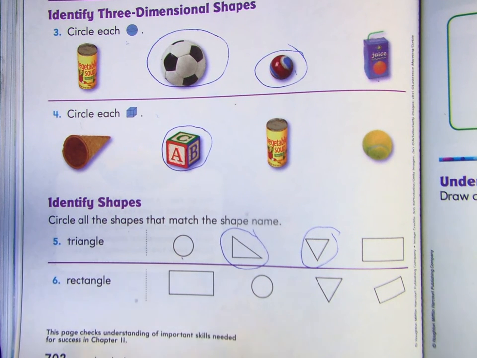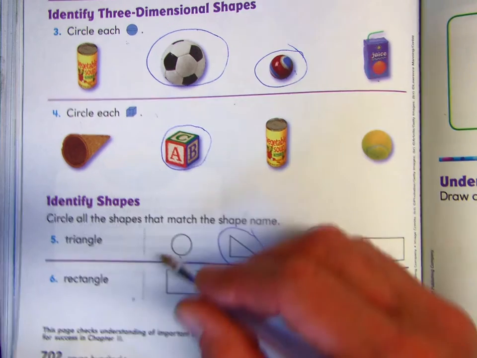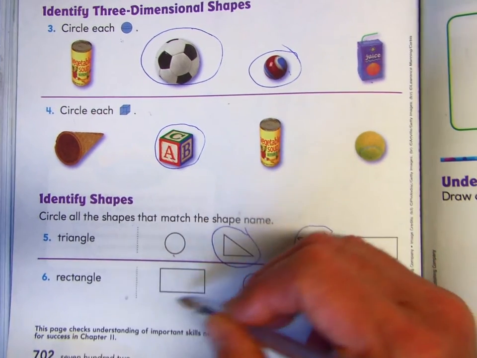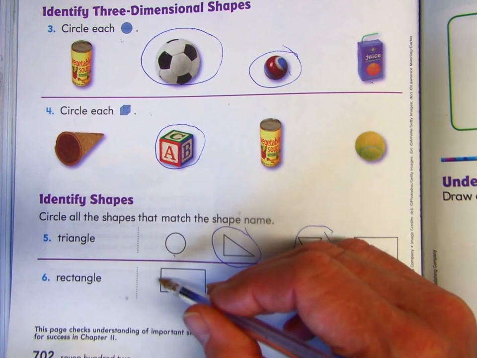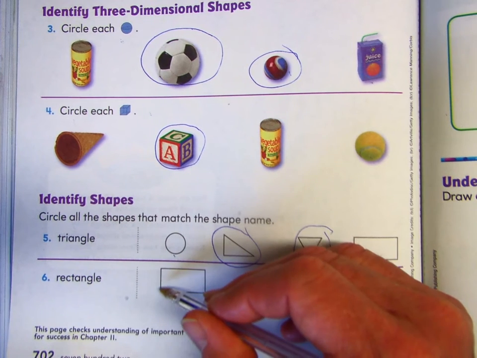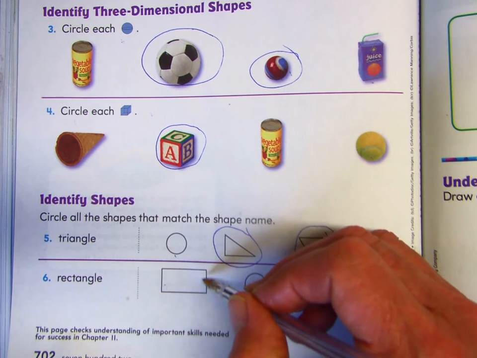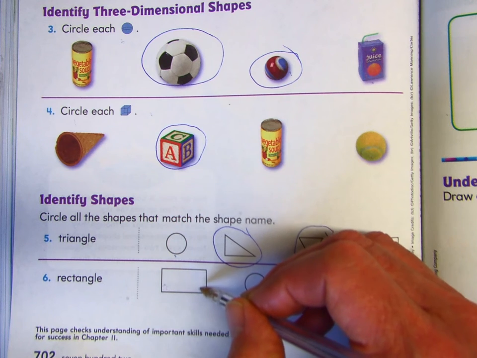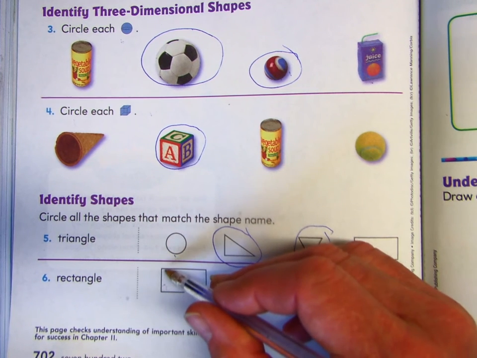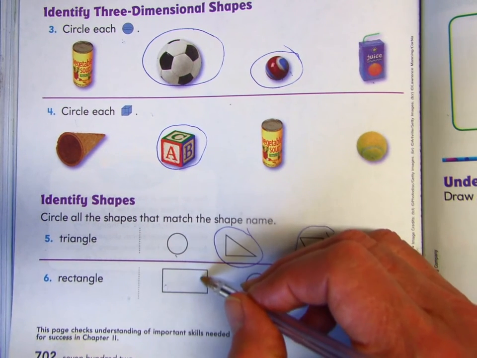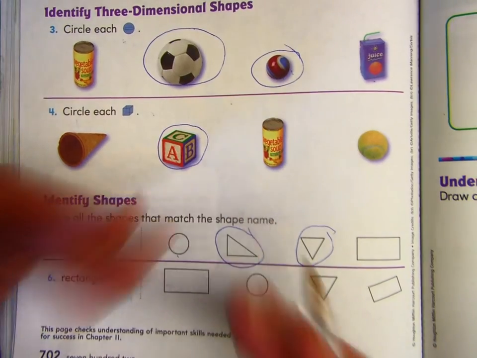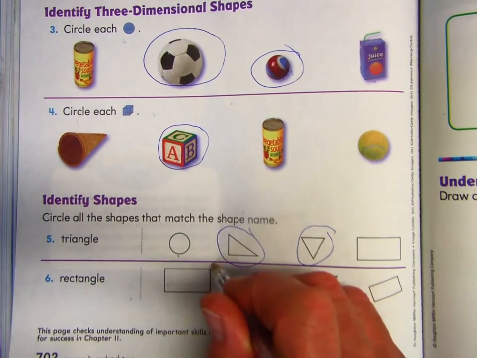Rectangle. A rectangle has 4 sides. These 2 are parallel. These 2 are parallel. And it's got a right angle. It has to have 4 right angles. Right angles are like you see in a room, a corner that's nice like this. That's a right angle. So this is a rectangle.